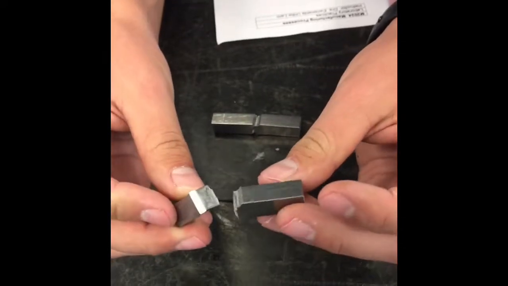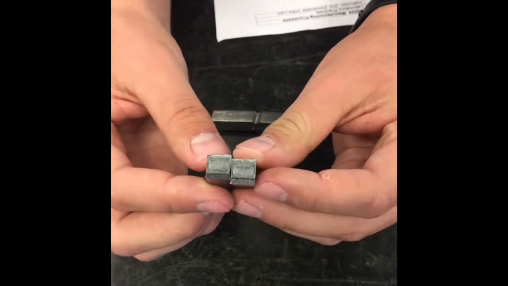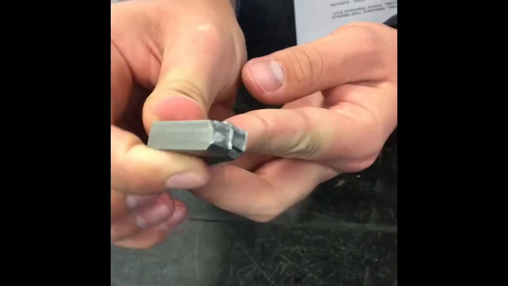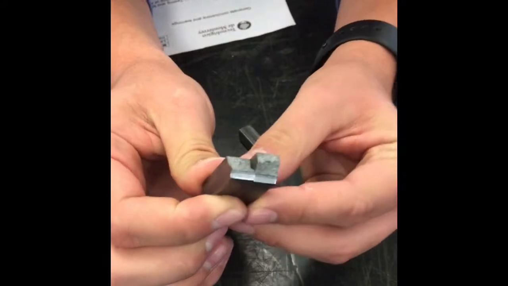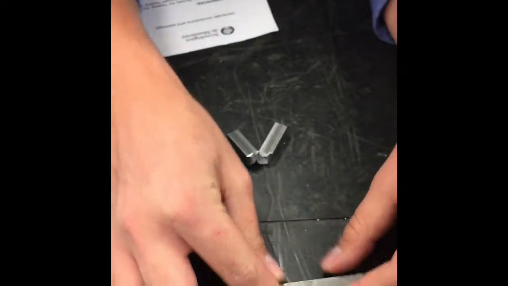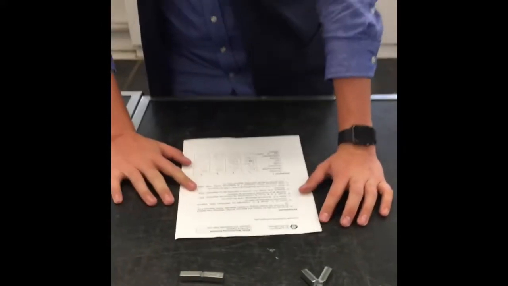This one, it's a 1018 steel, and as we can see, it's really notorious. And on the other side, we have the 1045 steel. And also, we have the energies that were absorbed.